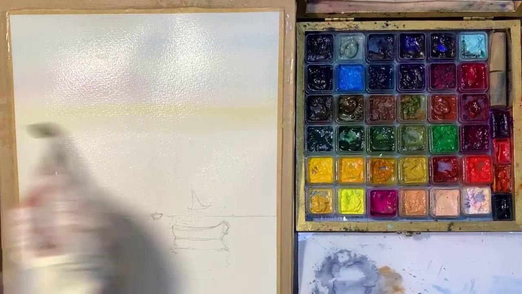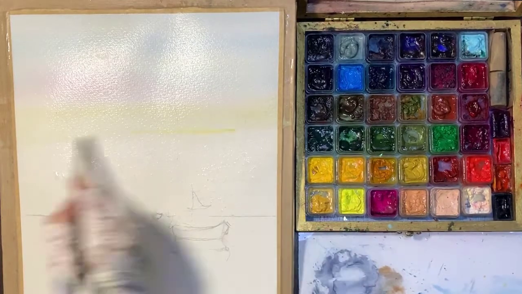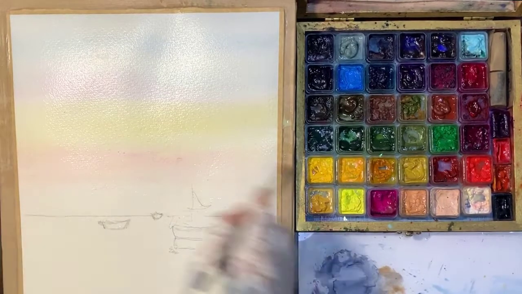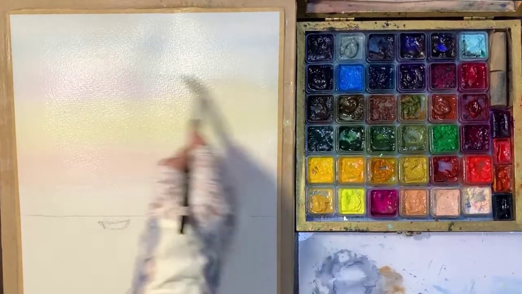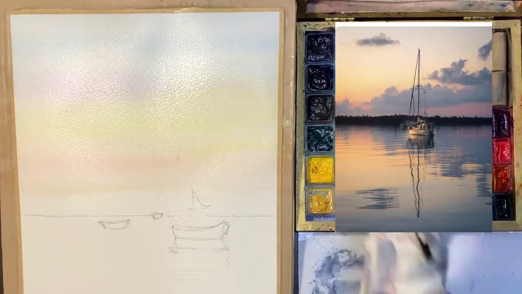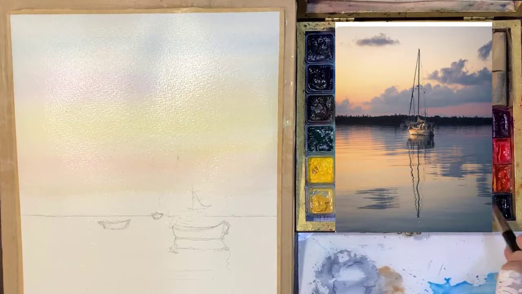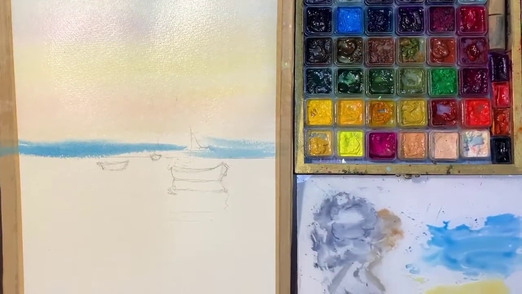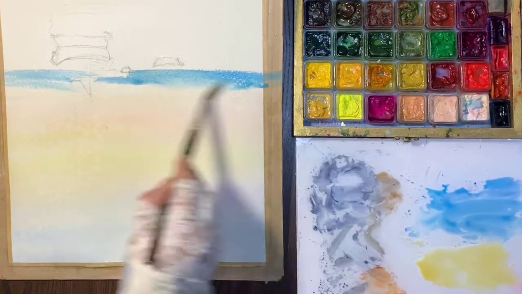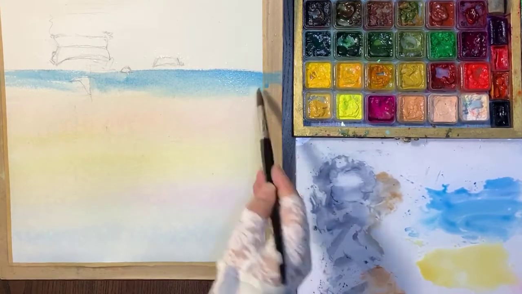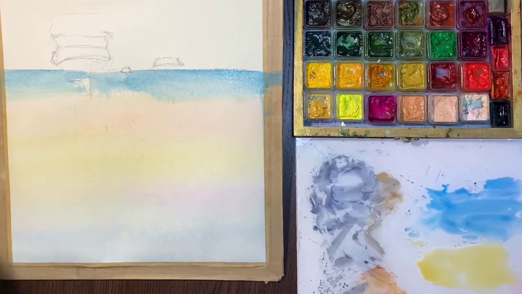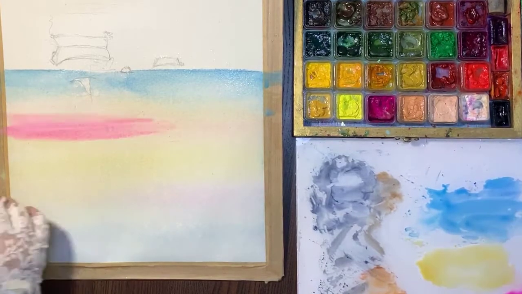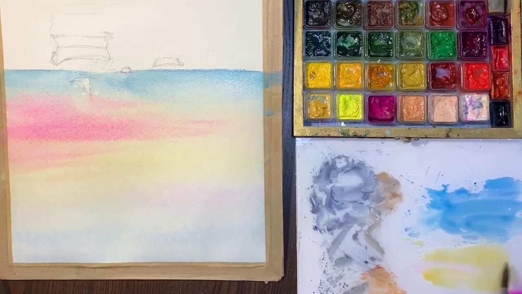Okay, I choose cerulean blue for the first wash, and also I used yellow ochre and rose, but I mix them with white because I want them to be kind of opaque. So the darker value could be add later, but I kept the paper upside down to let the dark part flow to the upper part of the sky.